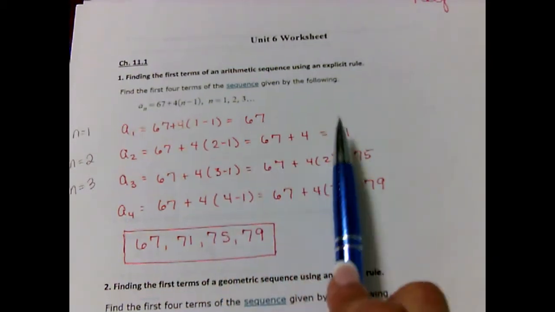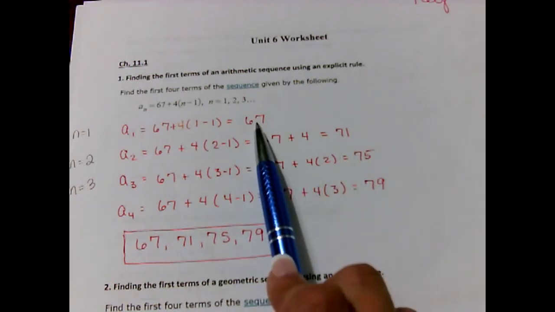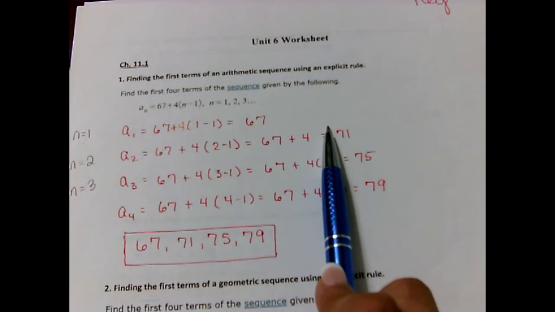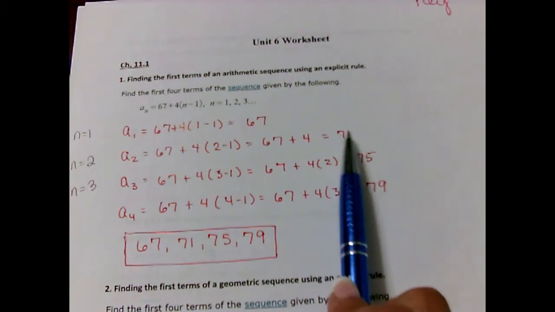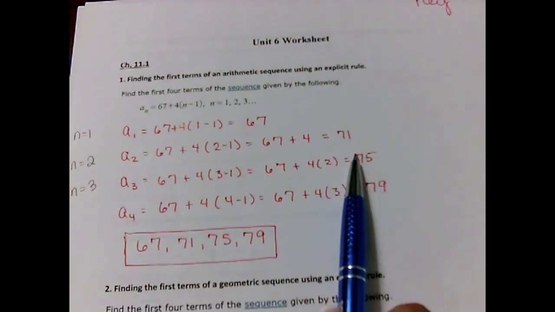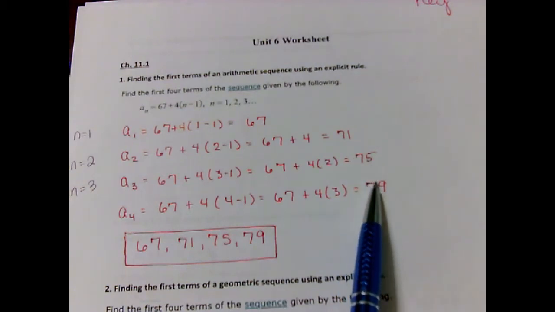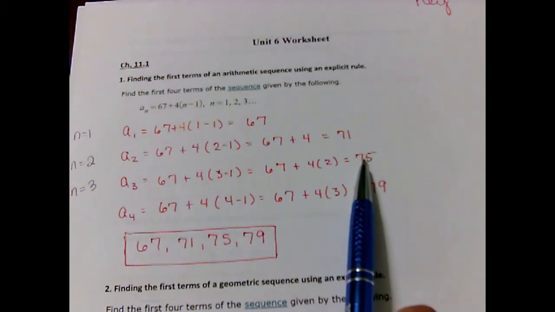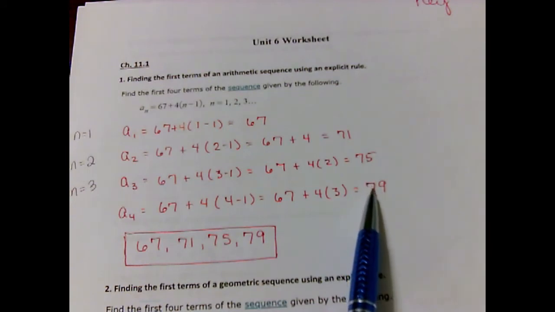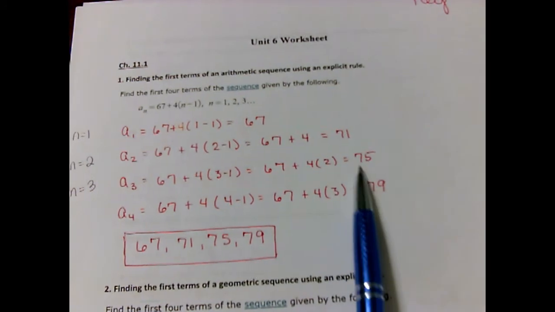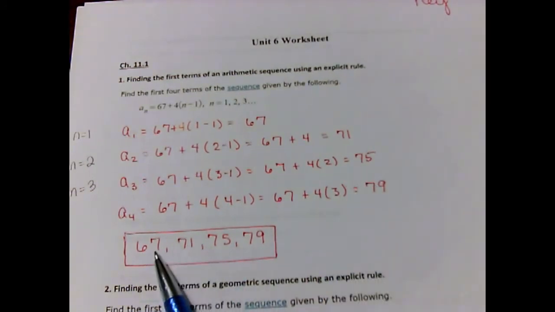Now, once you do it 3 times, you can see a pattern. What we're doing here is adding 4 from the first term to the second term, and then adding another 4 from term 2 to term 3. So what we would expect is that by adding 4 to term 3, we would get term 4, which we do. This is how I did it the long way, and then I just verified that it worked. And then I listed all my answers here.